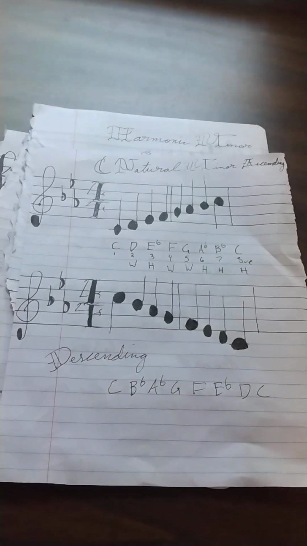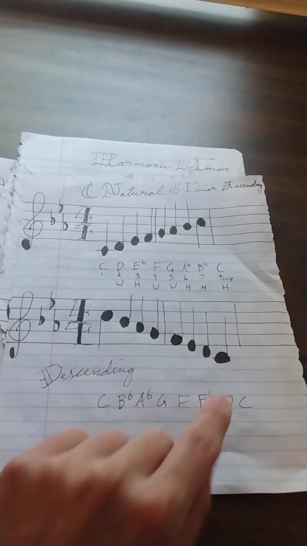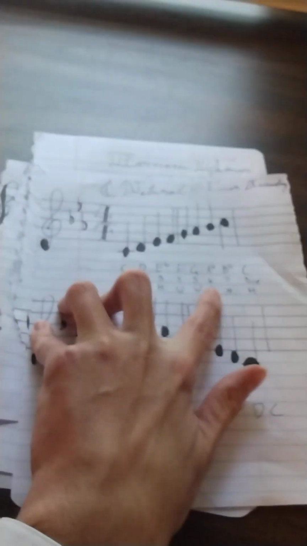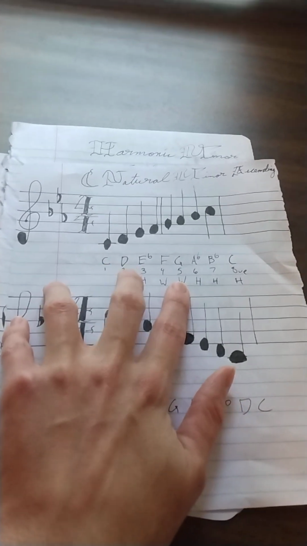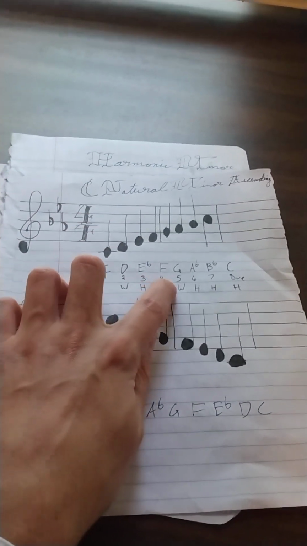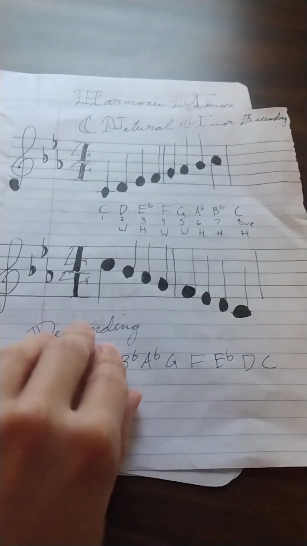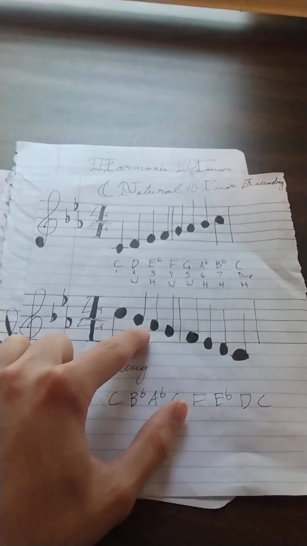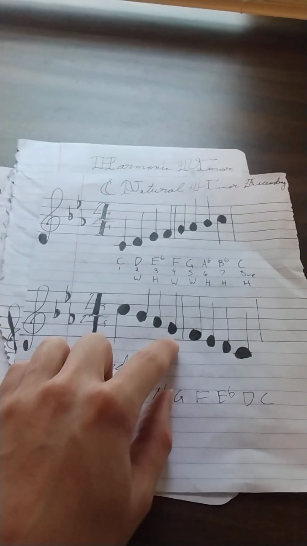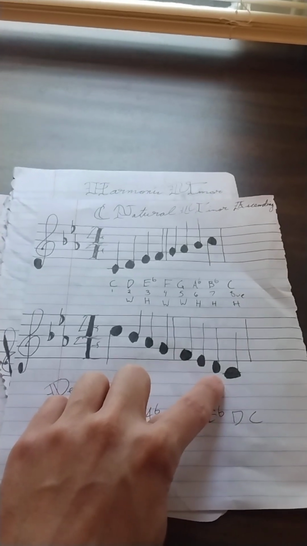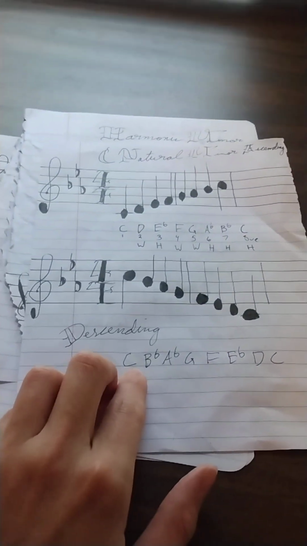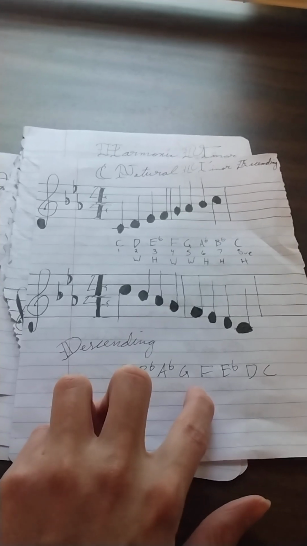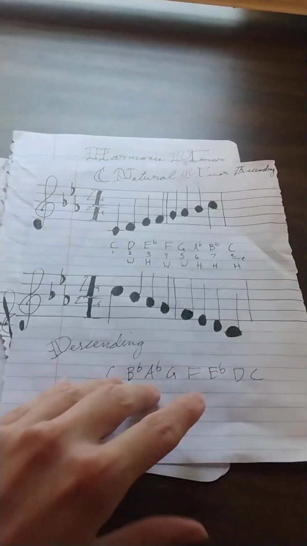And now we have descending. Okay, so here's that C minor descending. And again, in comparison with the C major scale, this would just be, you know what it is, C, D, E, F, G, A, B, C, okay? That's how simple it is. So descending, we have our octave, our leading, our submediant, our dominant, our subdominant, our mediant, our supertonic, and our tonic. So we're going to have C, B flat, A flat, G, F, E flat, D, and C. Okay, and that's how that works.